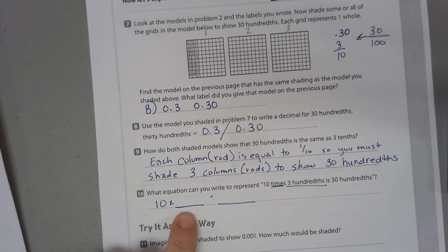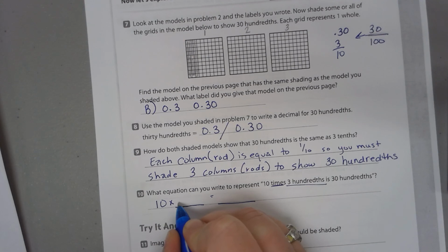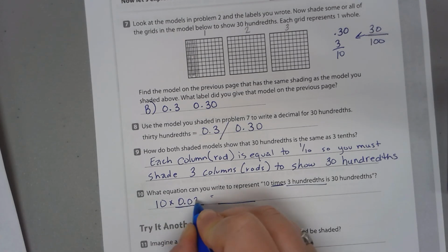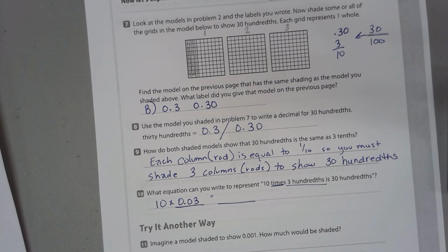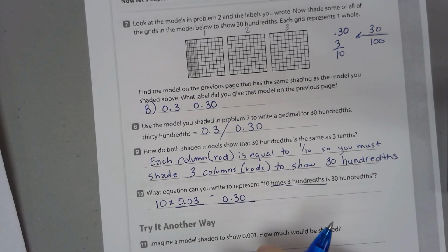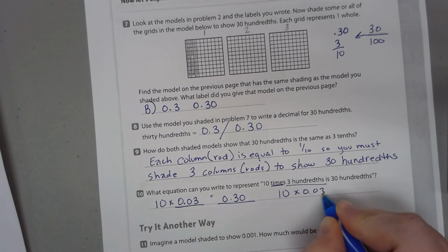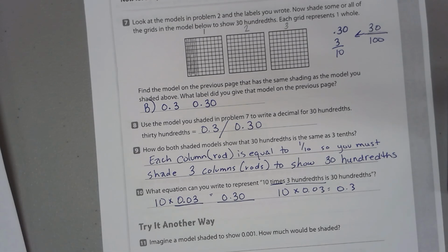So as a factor, would you want the bigger number or the smaller number here? I hope you said smaller because that's right. So we can say that. Or you could write it the same thing and just put 3/10.